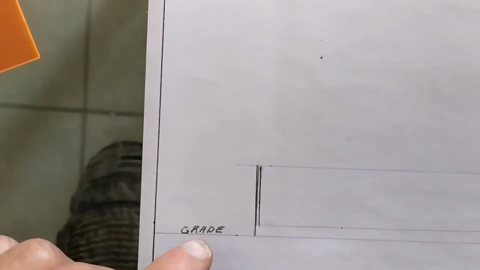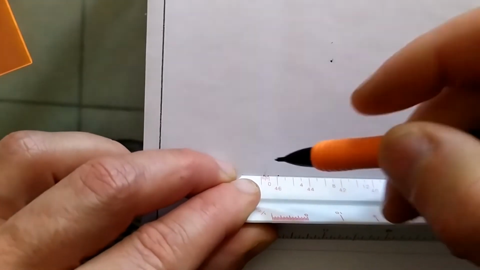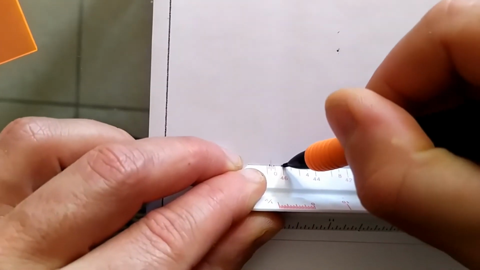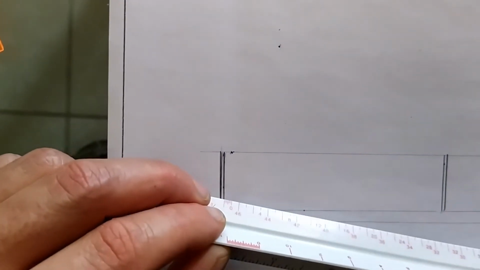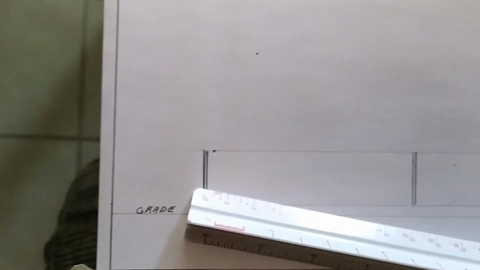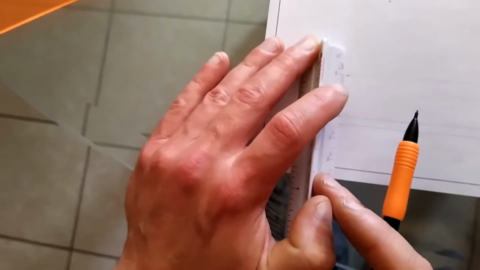So what to do is this. From the inside there, I'm going to take my 1/8 inch equals a foot scale and make a mark at 1 foot, okay? We figured this probably on a 10-12 slope. So I'm going to rise up from that 10 inches.